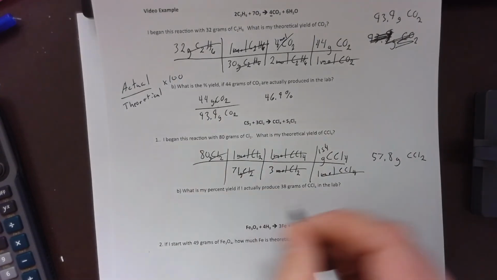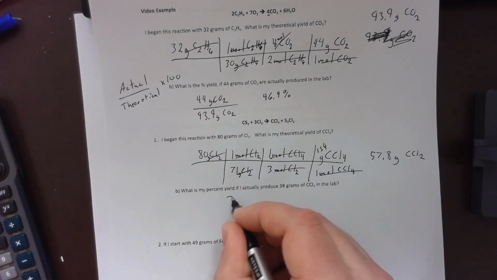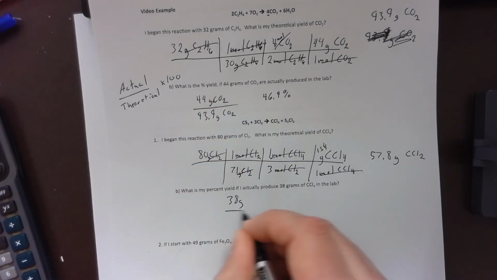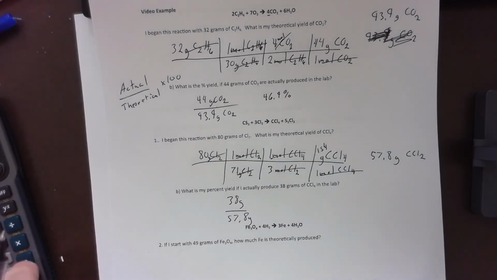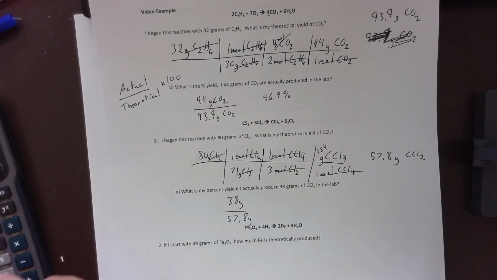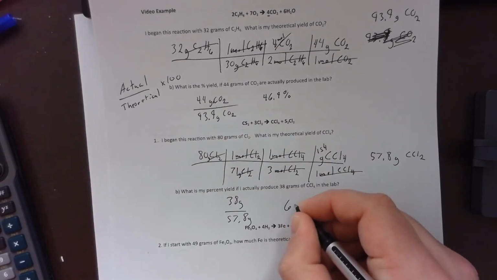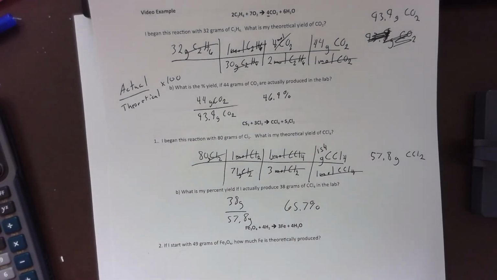So if we actually produce, remember, actual over theoretical, so we take our 38 grams over our 57.8 grams. So 38 divided by 57.8 gives us an answer of 65.7%. So it's still better, but not the best.